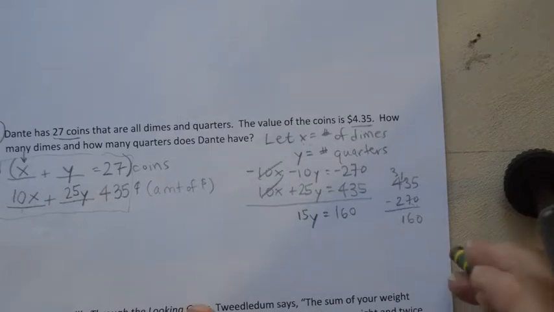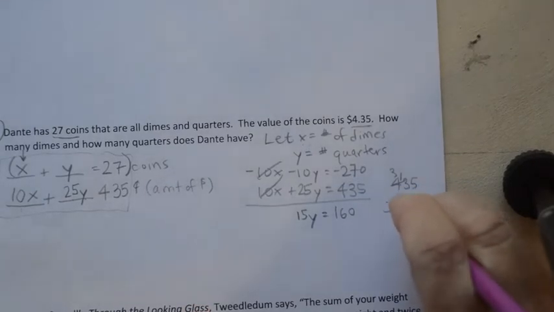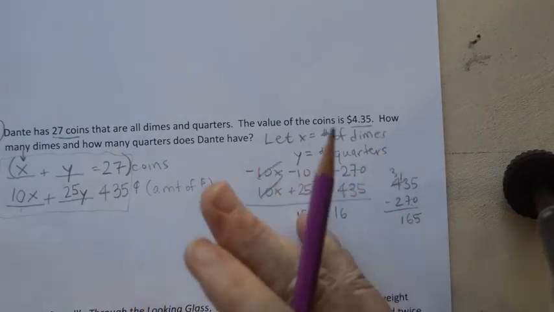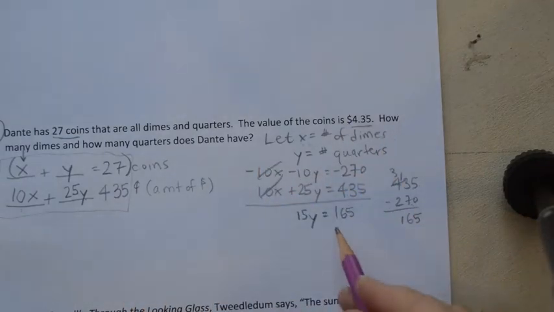Whoops, I knew something seemed wrong. I was going to say 5 minus 0 isn't 0, it's 5. I'm sure you were all screaming that. Mrs. Taylor, that's wrong. Okay, 15 goes into 165. That's better. That is 11 times.